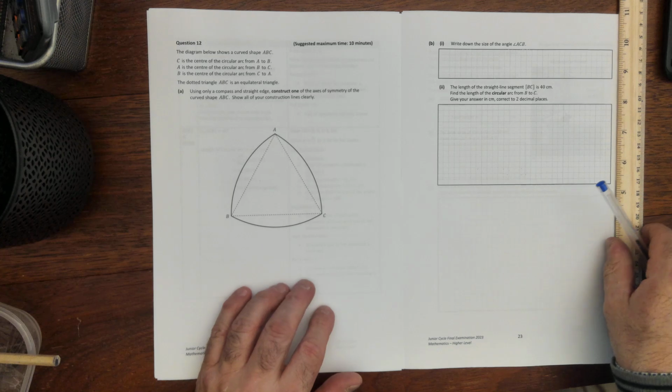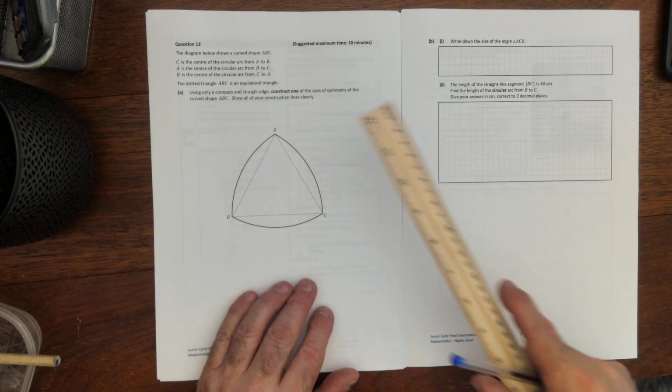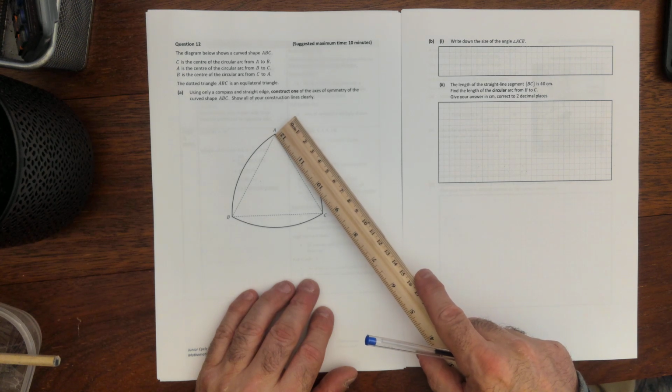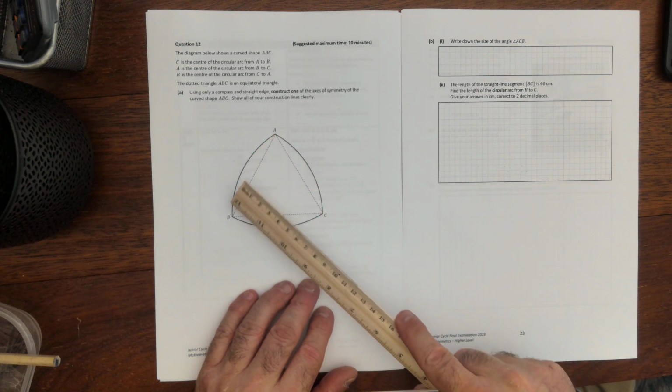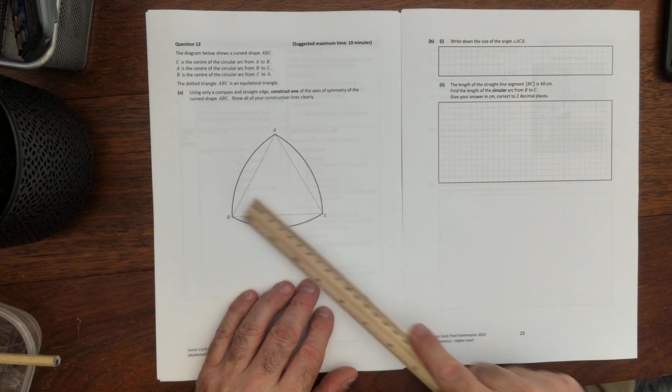We'll read the question carefully. The diagram below shows a curved shape. I agree that it's curved. It's taking these sort of, if you can call them corners, points on the shape anyway, critical points on the shape from A to B to C.